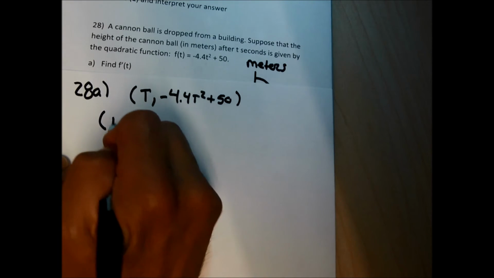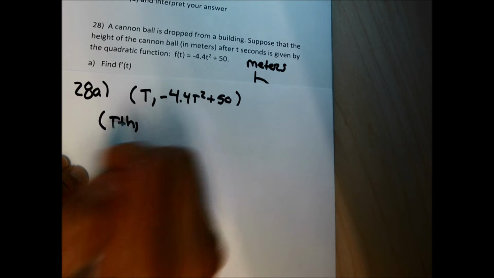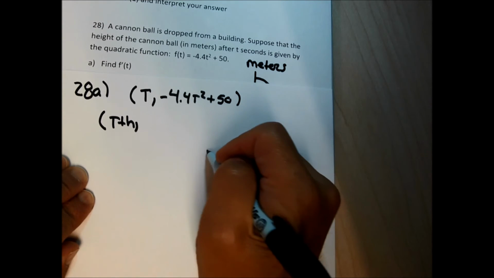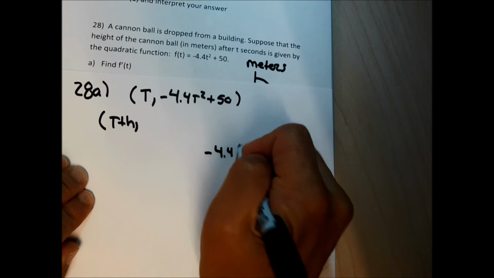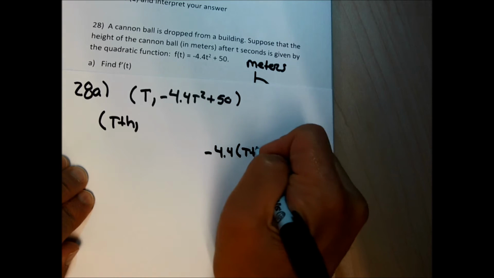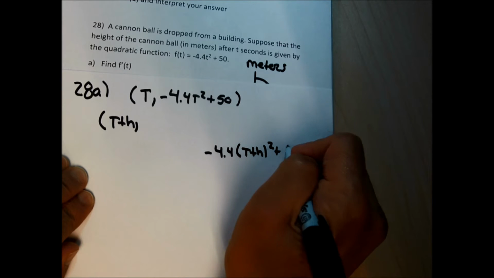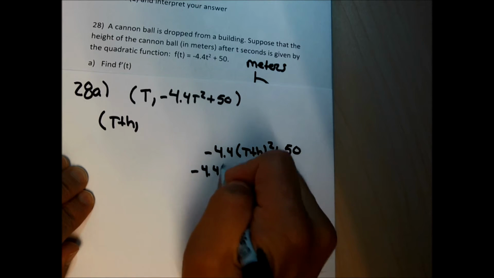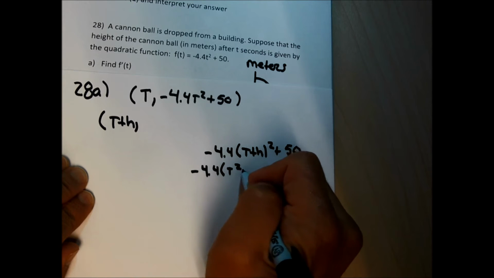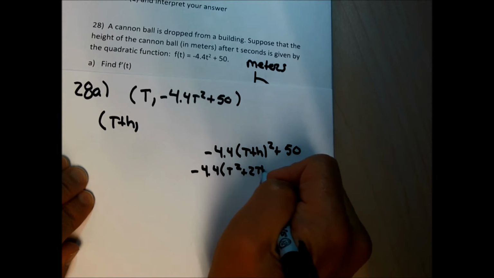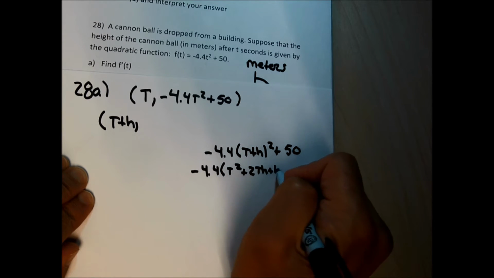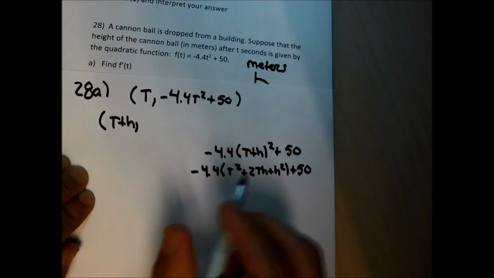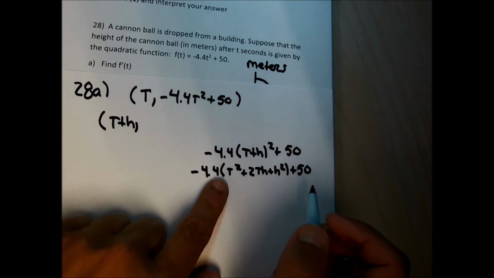And the second point is going to be t plus h comma, and I have to figure out what the comma is by going negative 4.4 times t plus h squared plus 50. That's going to be negative 4.4 times t squared plus 2th plus h squared plus 50. And then I'm just going to multiply this out and throw it up there.